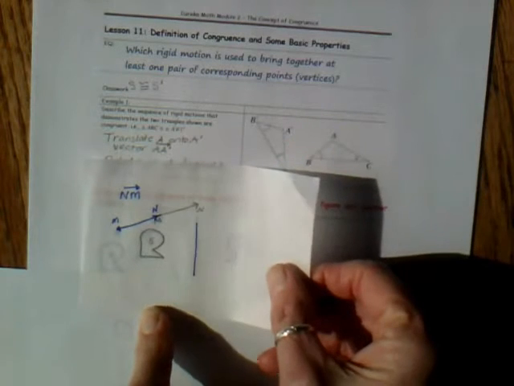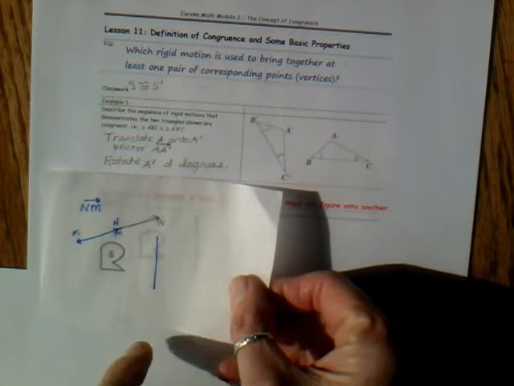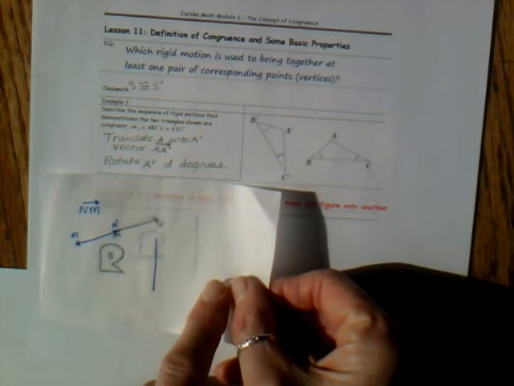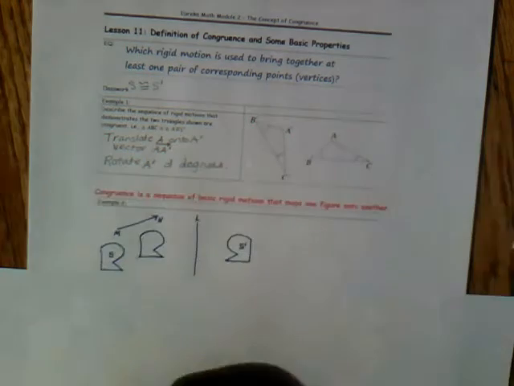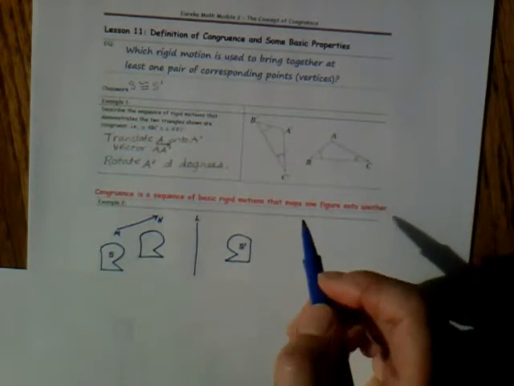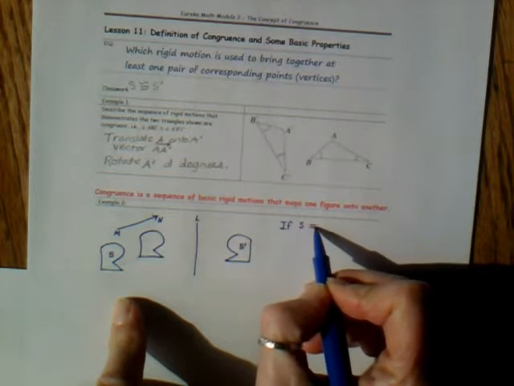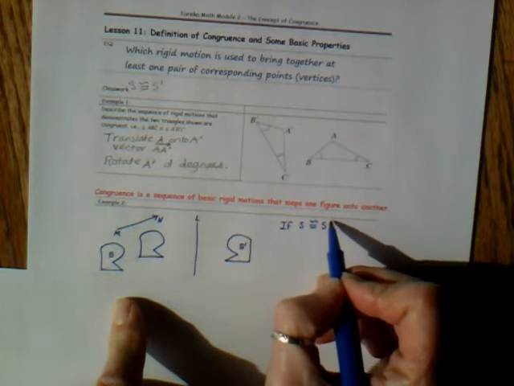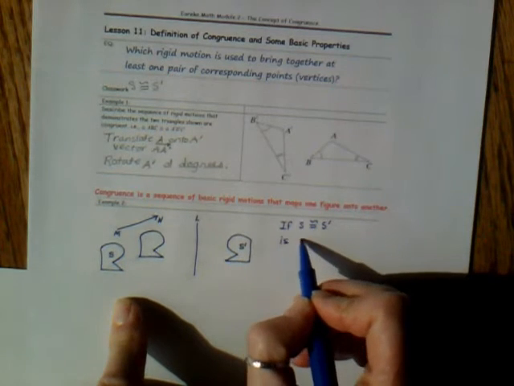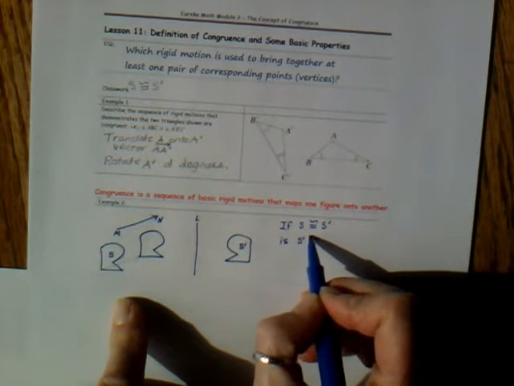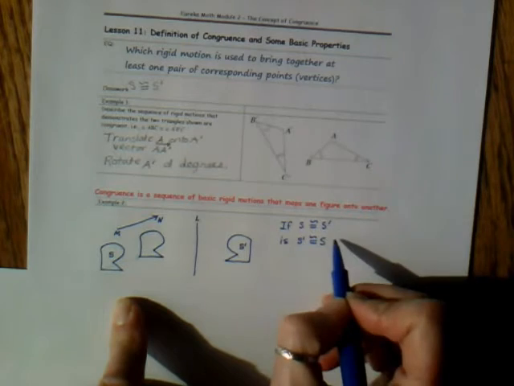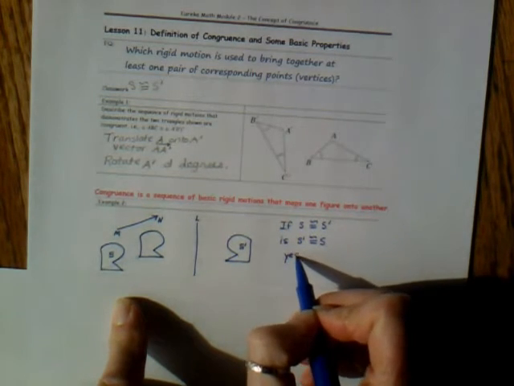Then we'll translate along that vector, and it maps S' back onto S. So the question was asking, if S is congruent to S', is S' congruent to S? And our answer is yes, it is.